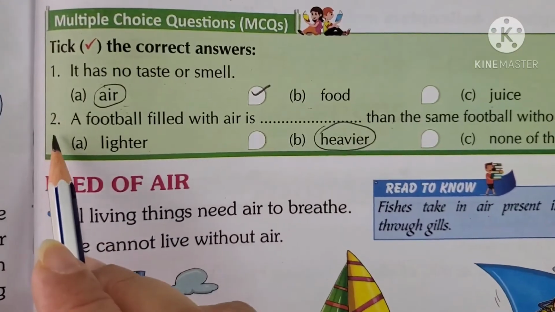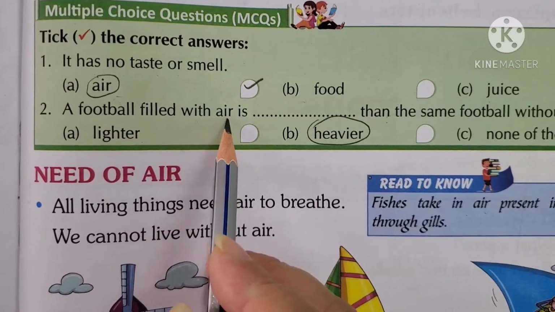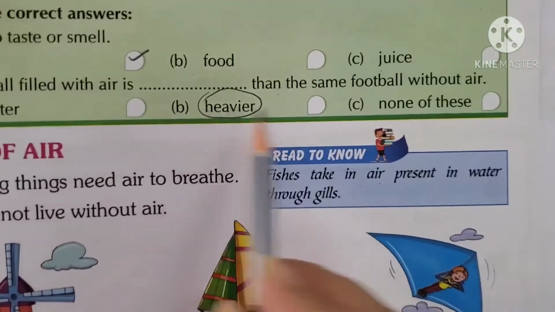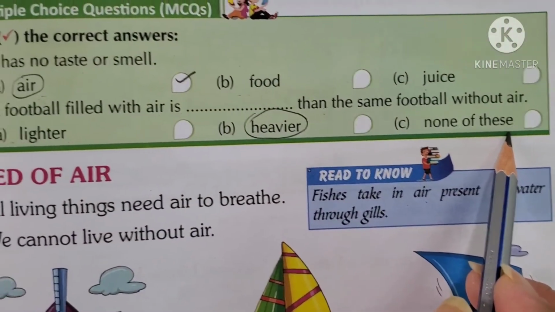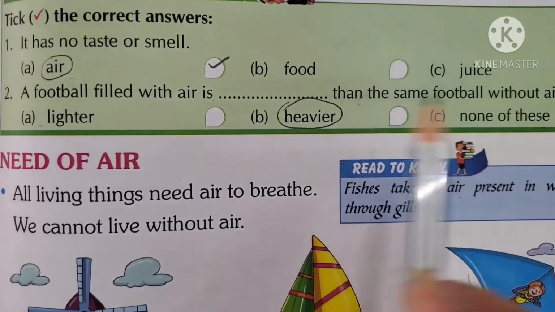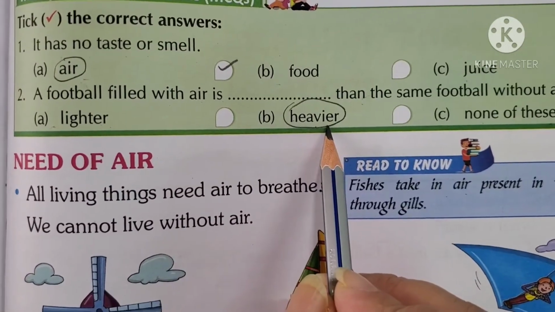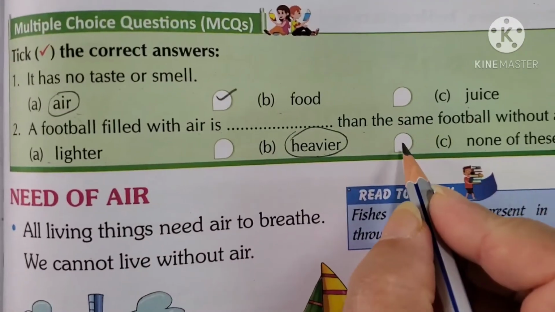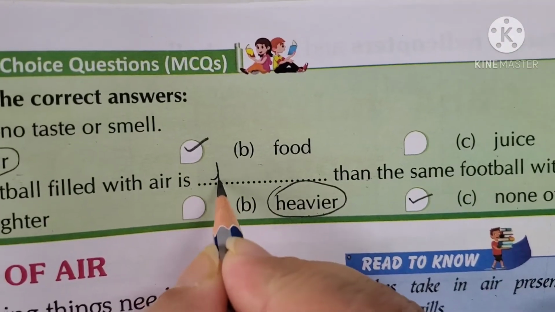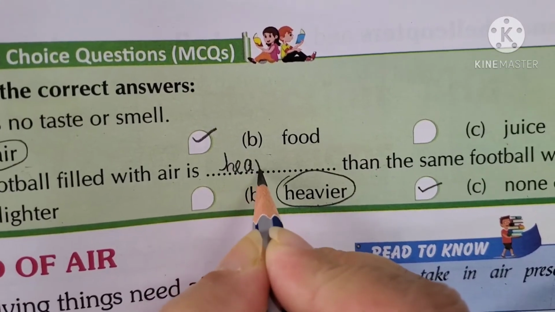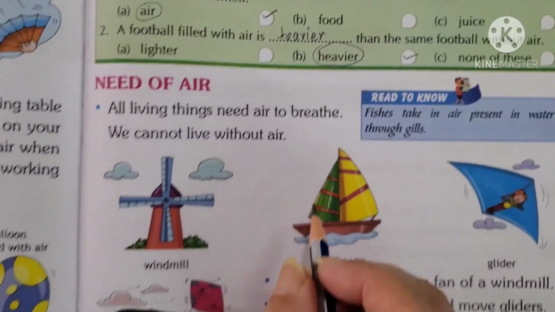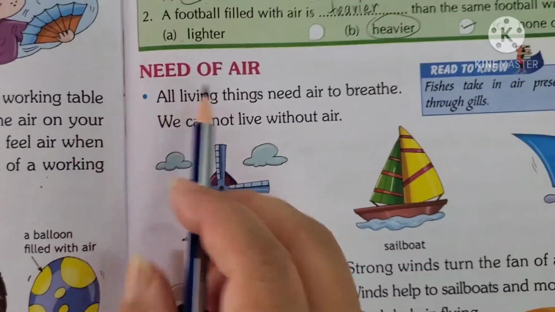Okay. Second one. A football filled with air is dash. Lighter, heavier, none of these. What do you think? A football which is having air. Is it lighter or heavier? It is heavier because of air. So tick on heavier and also write here. Heavier. Okay?